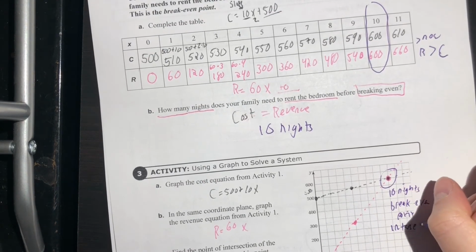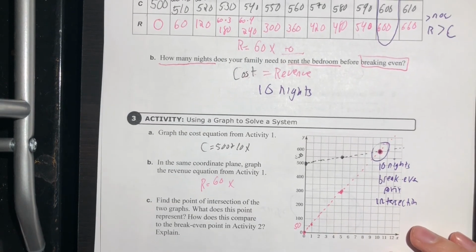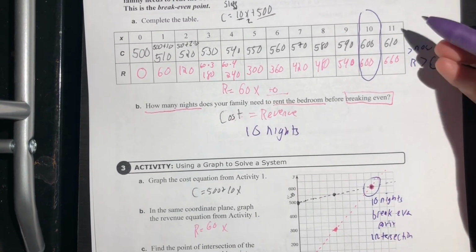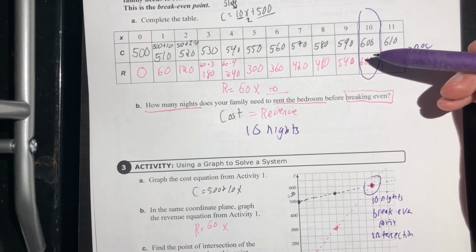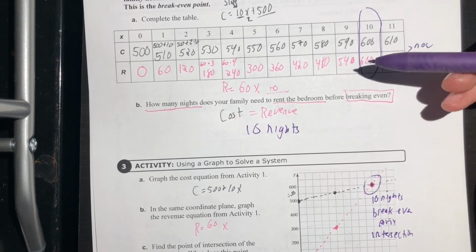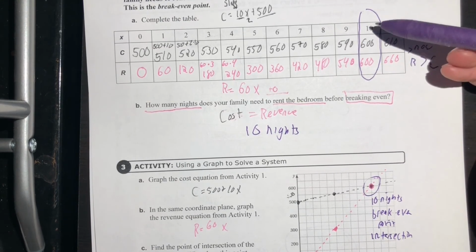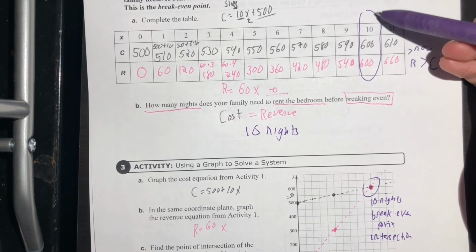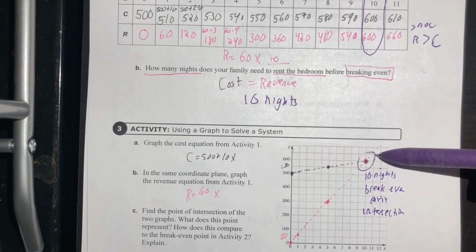So that's our good learning for the day, is that when we have 2 situations, there's a break-even point where both variables are the same at the same time. The nights were the same, 10 nights, and the cost was the same. After 10 nights, they paid 600. After 10 nights, they'd also earned 600. And on my graph, it's the intersection point.